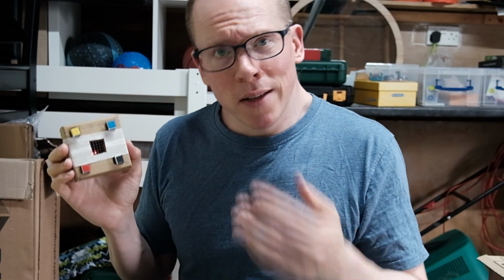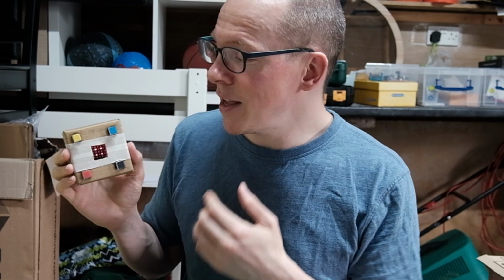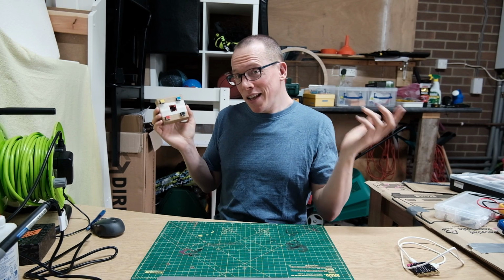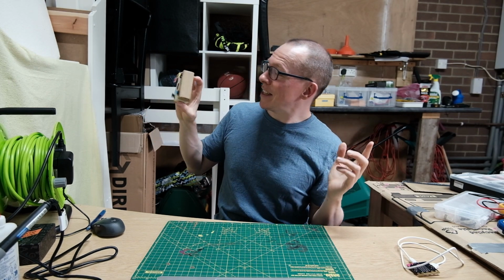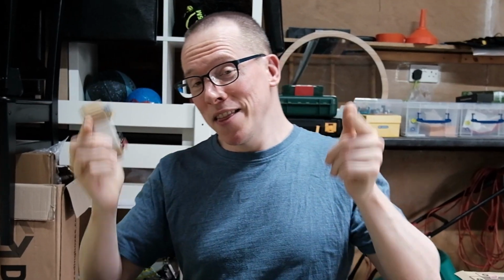So each next level you have to remember one more in a random sequence, and then you have to type in the sequence, and that's basically the game. And this is the little games machine. So this is what we'll be making in this project.